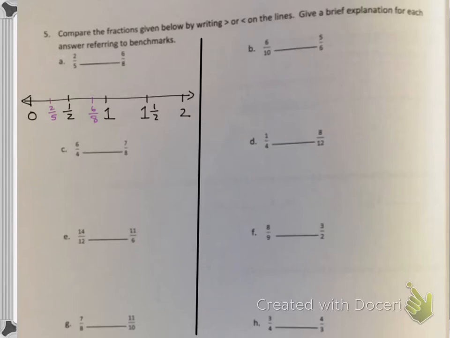So based off of this information, which fraction is greater? 6/8 is. It's greater because it's closer to 1 whole, or it is almost 1 whole.